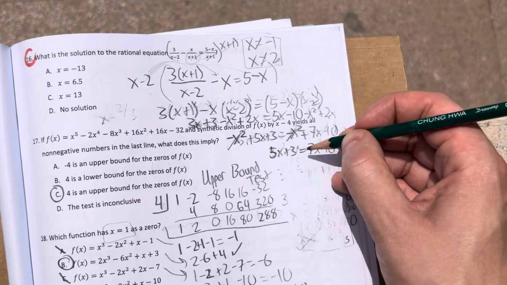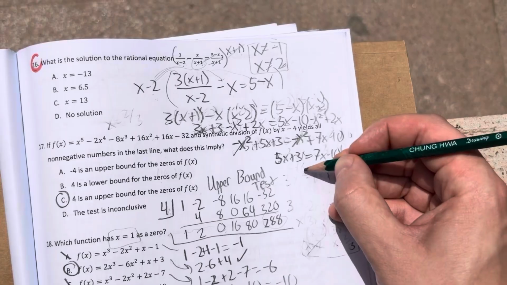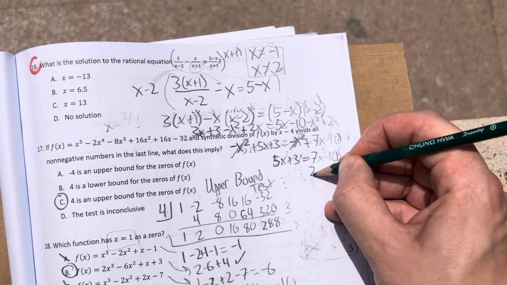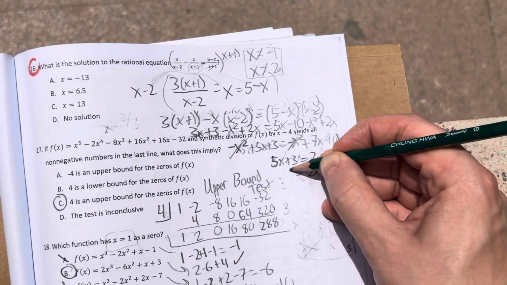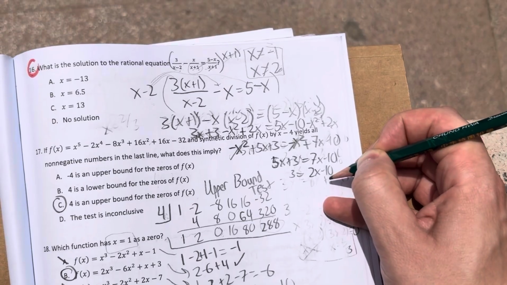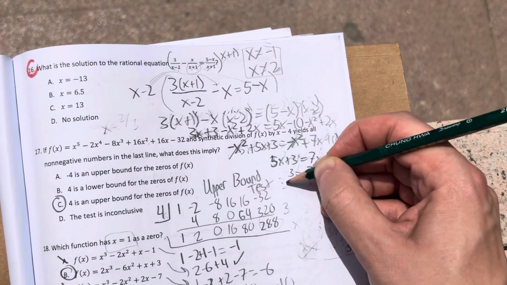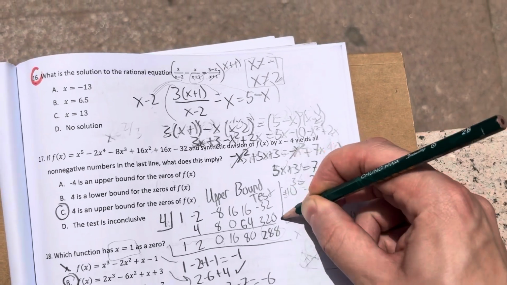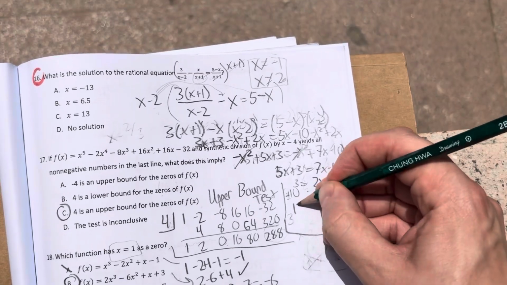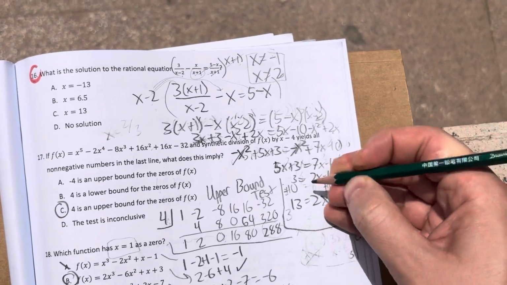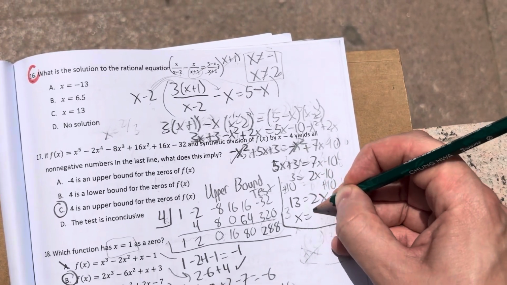We can subtract 5x from both sides. So we get 2x minus 10 equals 3. Add 10 to both sides. 13 equals 2x. X equals 13 over 2 is 6.5.